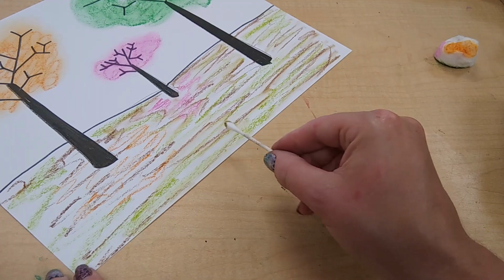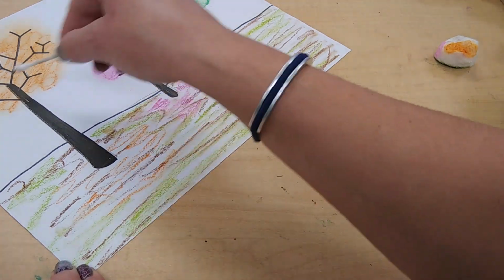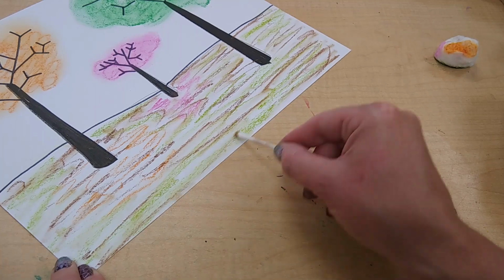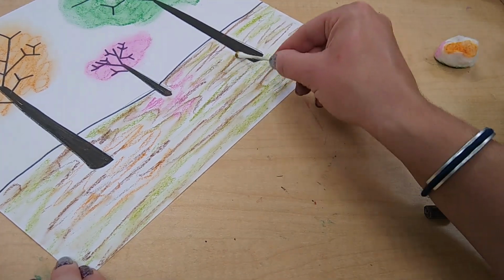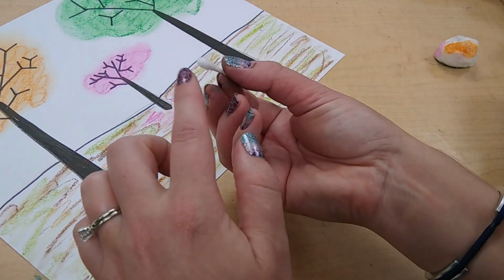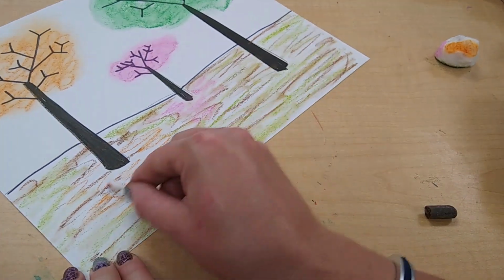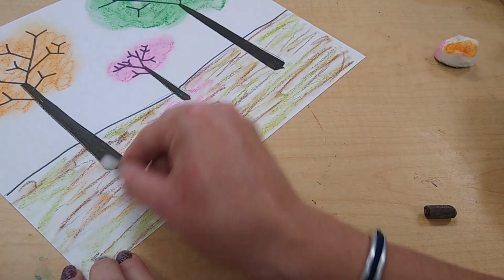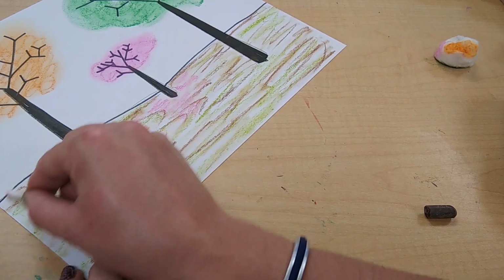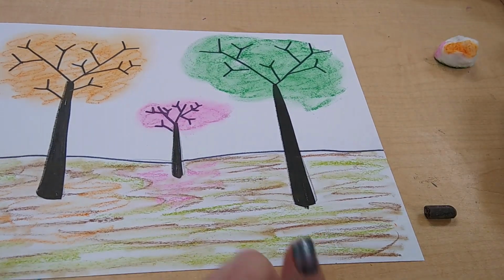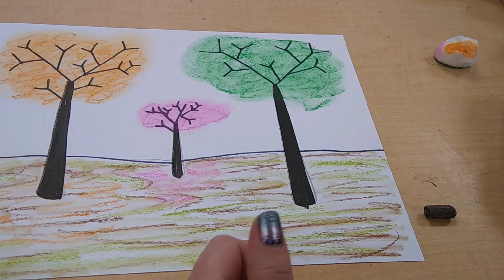So these are all kind of horizontal lines. Those were kind of swirly lines. So I'm going to blend that brown in with the green. But then I think for these colors, I'm going to use this side to blend those colors down there. So now I have my sky. I'm gonna do some blue in my sky.